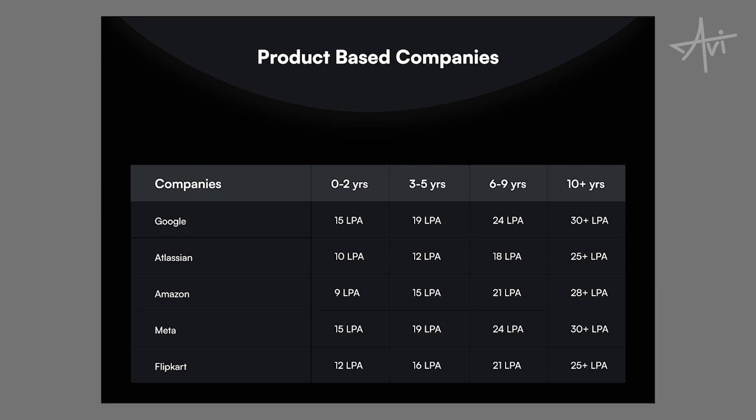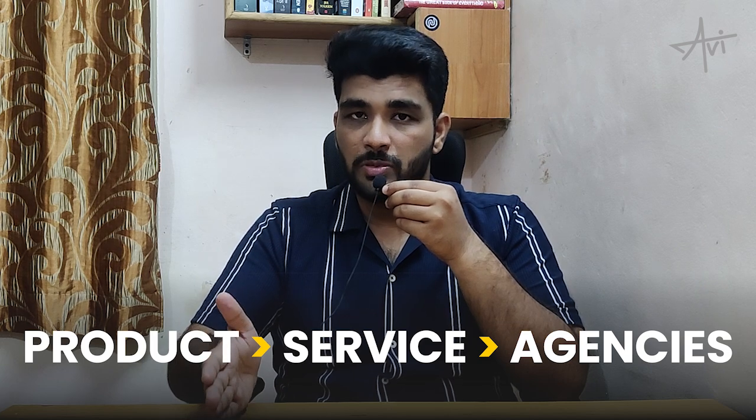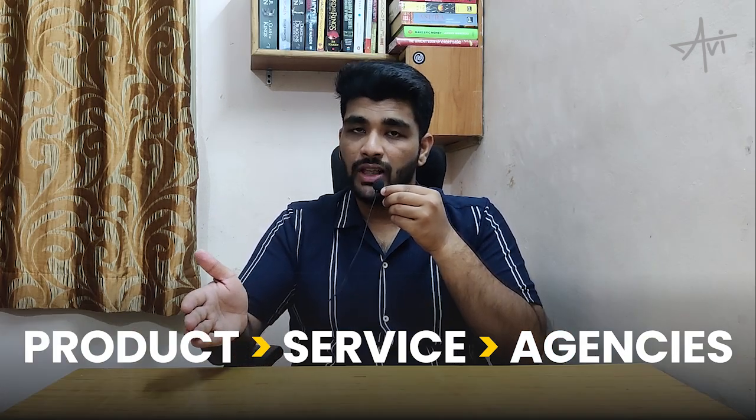Amazon is giving 9 lakhs per annum for 0 to 2 years, and it goes on in that sense. So as I said, product-based companies pay more when compared to service-based companies, and service-based companies pay more than the design agencies. You can see that on the screen now.